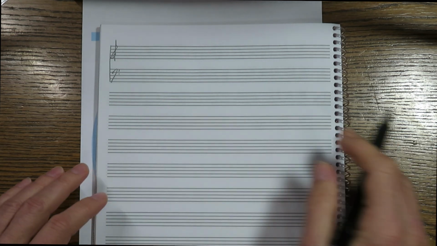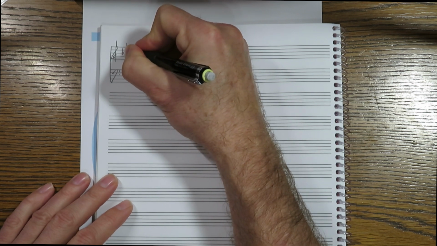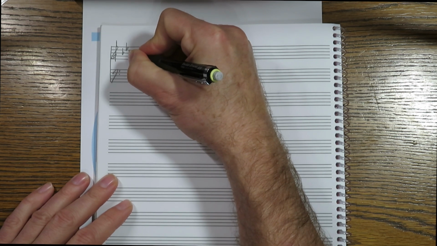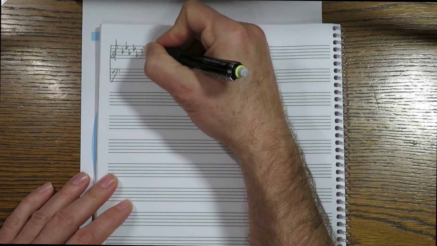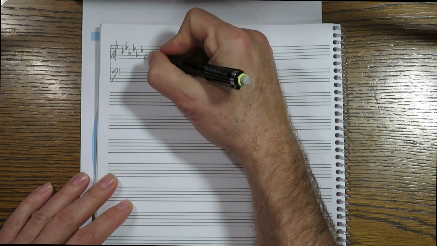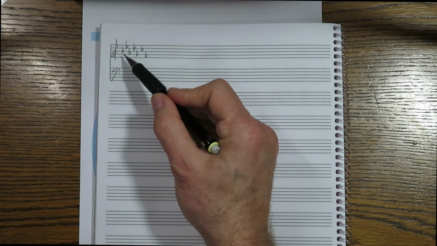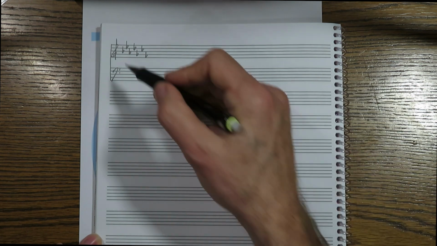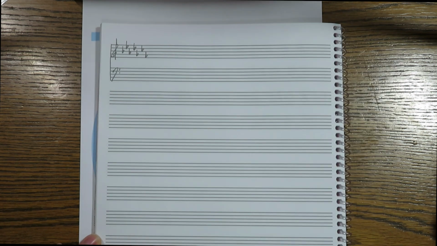Okay, so if we go in the order B, E, A, D, G, C, F, our flats line up nicely like that. Up a fourth, down a fifth, up a fourth, down a fifth, up a fourth, down a fifth.